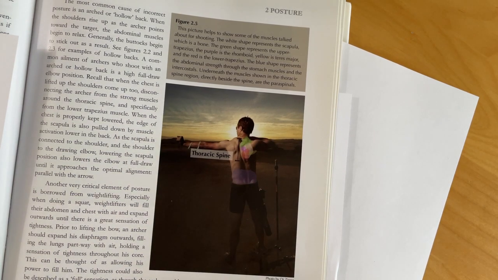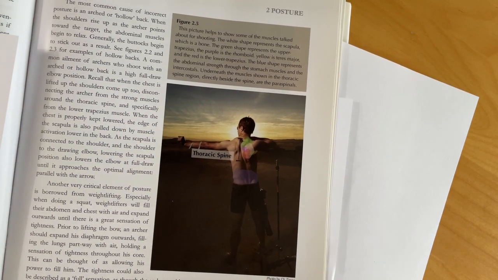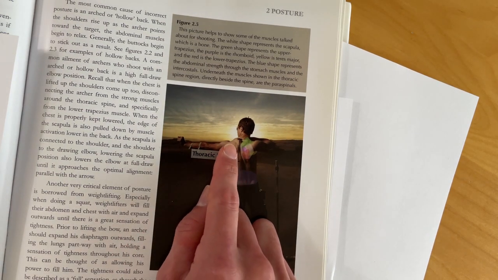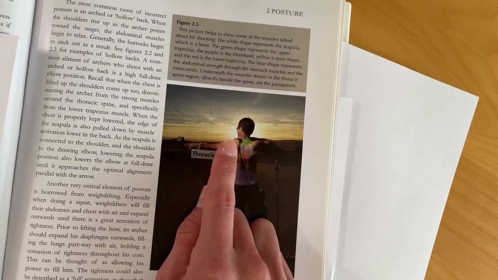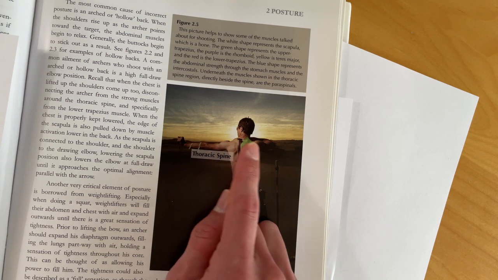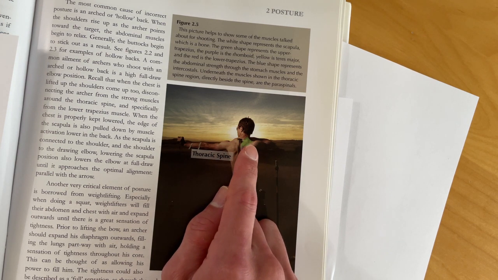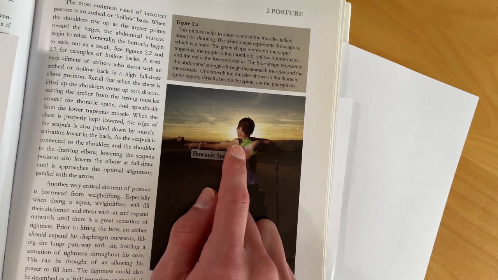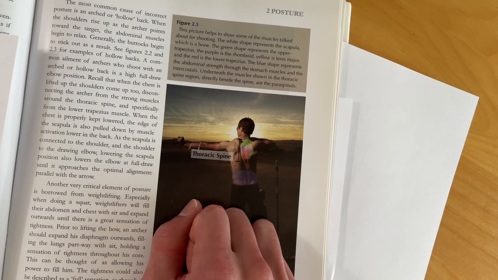Now, this position, as I mentioned earlier, is achieved by having the bow arm scapula out away from the spine to its maximum extension for your given range of movement. The drawing side scapula is then brought in as close to the spine as you can possibly manage based on your range of motion.